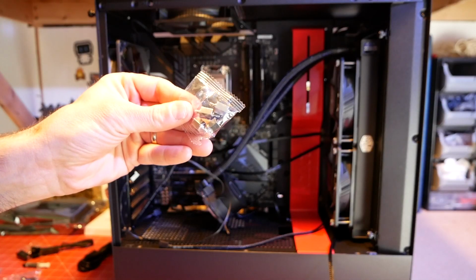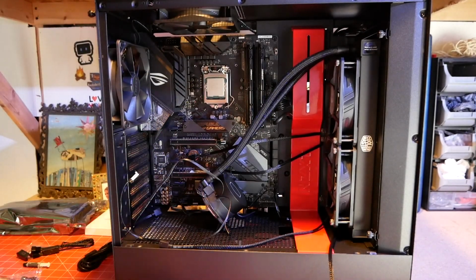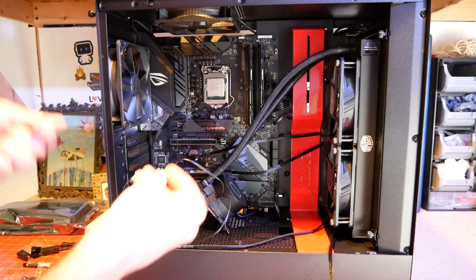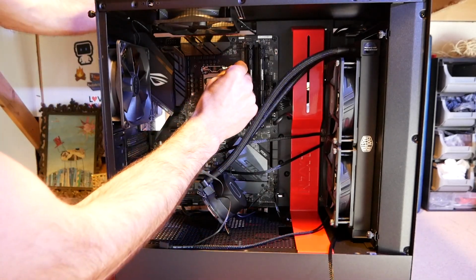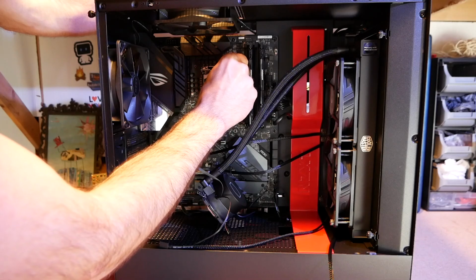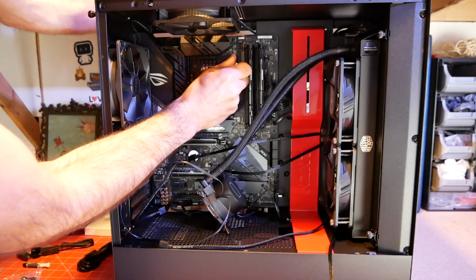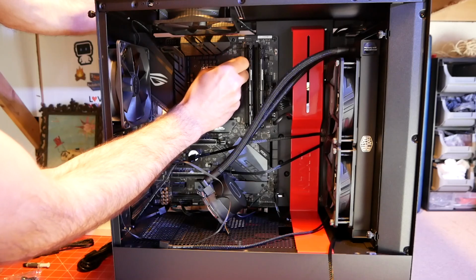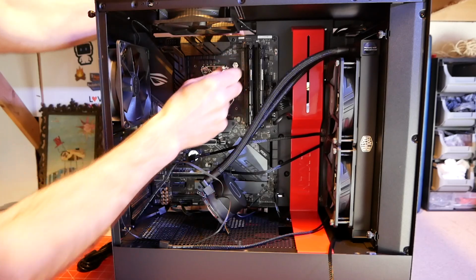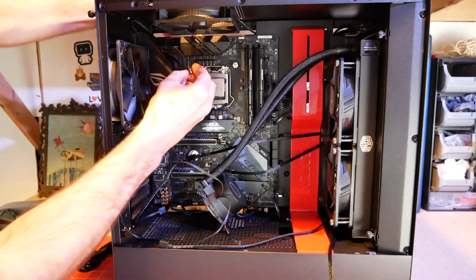Okay, now we have to install these things. Open this up. And we just screw them in. And they're going to go right into the back that we just put on. And I'm holding the back with my other hand. They screw into it. Got one.